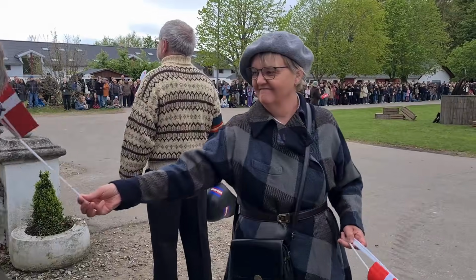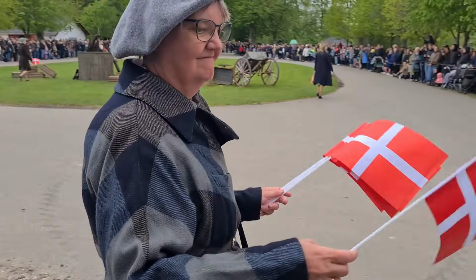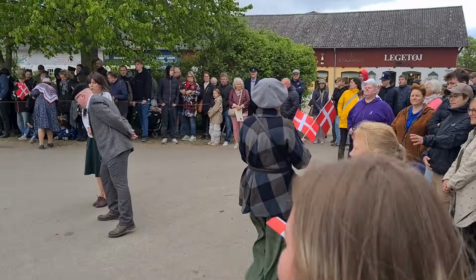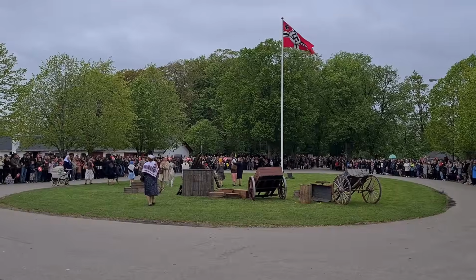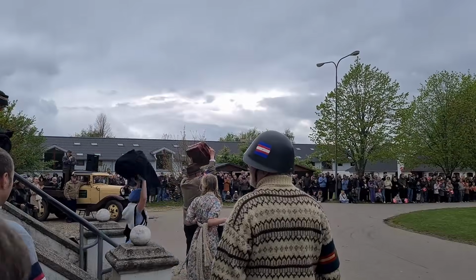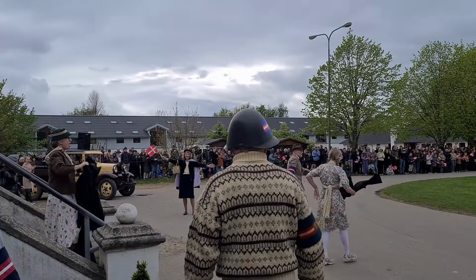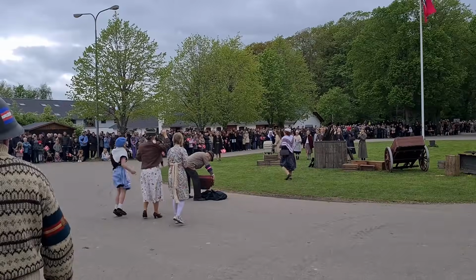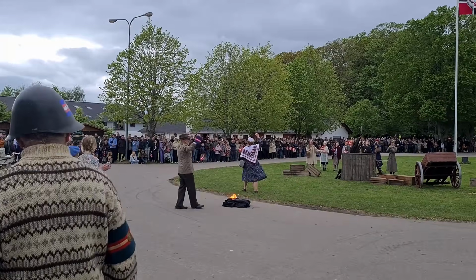The battle is over, and the town is finally free. People have gathered at the town hall filled with joy and relief. They are handing out Danish flags to everyone, and the crowd begins to sing and celebrate their victory. You can hear them shouting, "We must burn the blackout curtains."